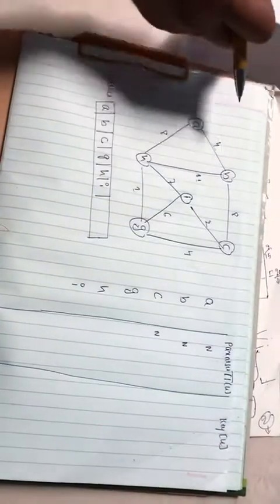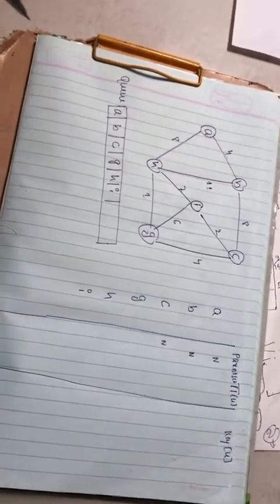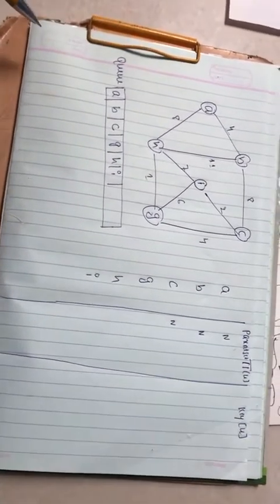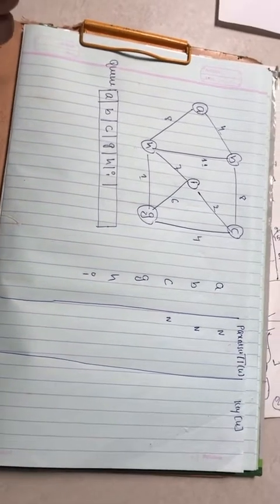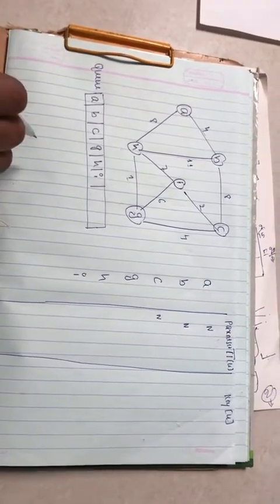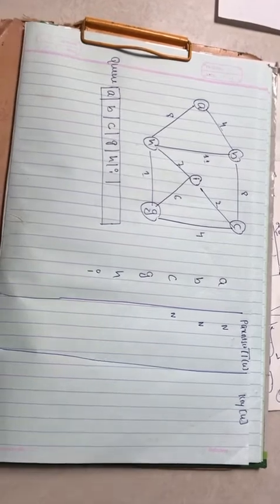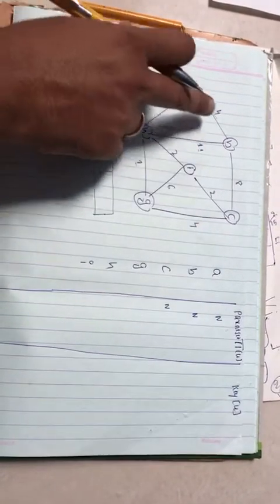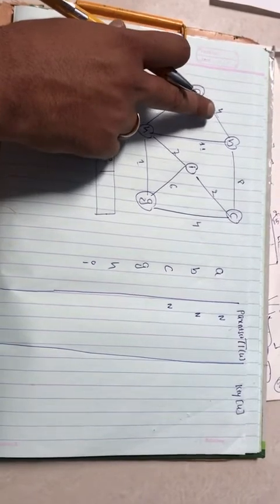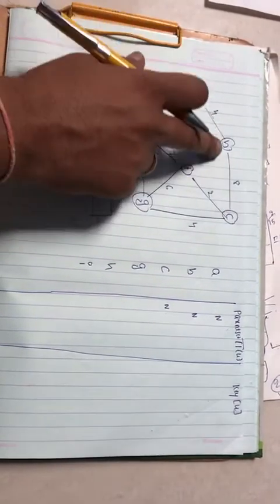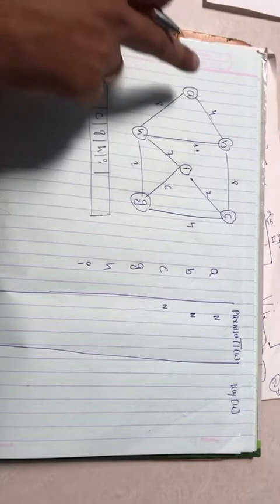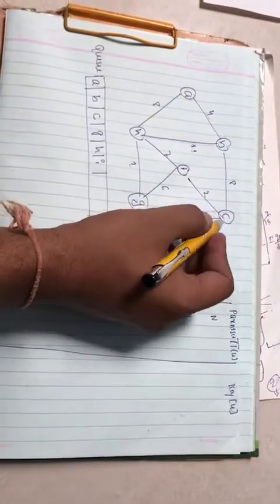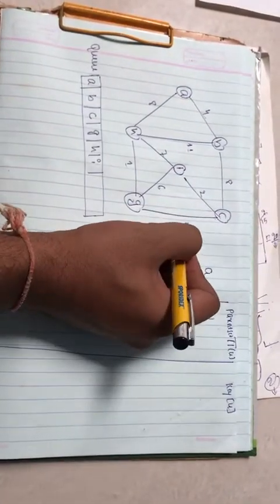First we are going to discuss Prim's algorithm. How does Prim's algorithm work? Before explaining the algorithm, first I will explain how the problem works, then we look at the algorithm. This is one graph, and each vertex is connected. Each edge has its respective weight. A to B has weight 4, A to H has 8, and similarly G to H has 4.